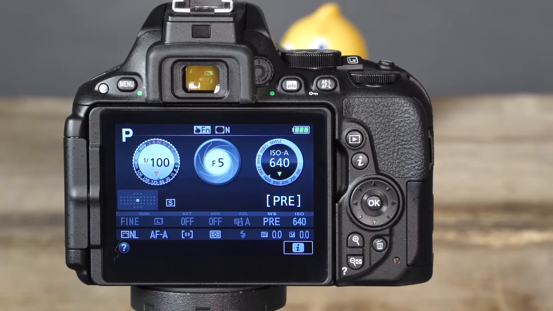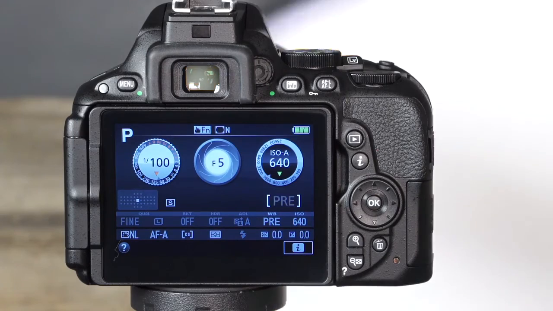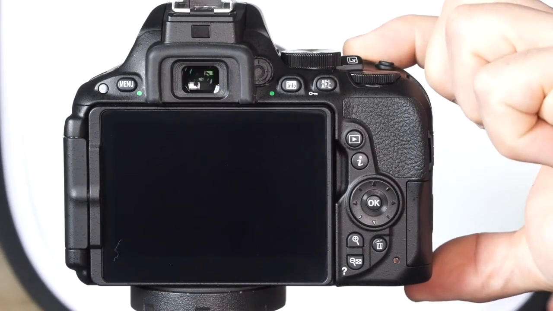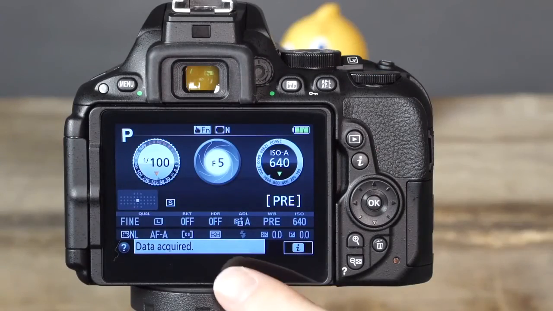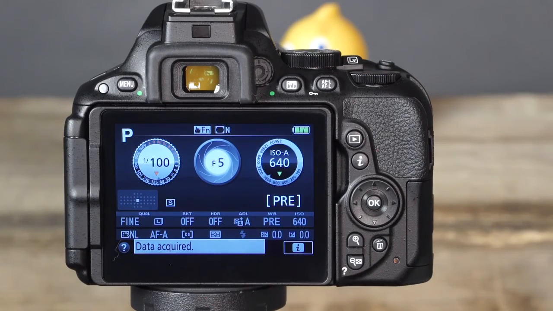Now, fill the viewfinder with the white object and take a picture. If the white balance measurement was successful, data acquired will appear on the information display. Otherwise, the camera will prompt you that it was unable to measure the white balance, and you'll need to take another picture of the white object.